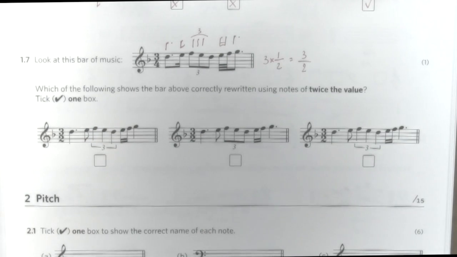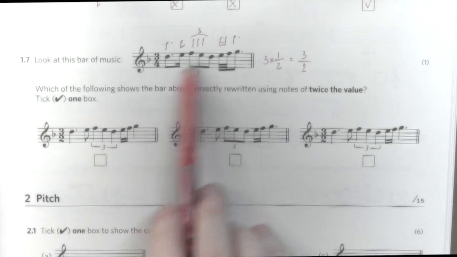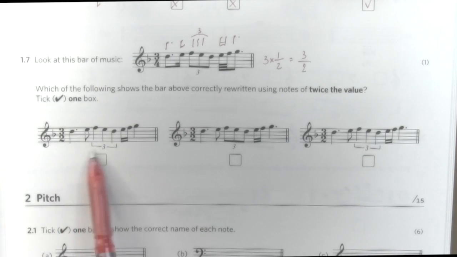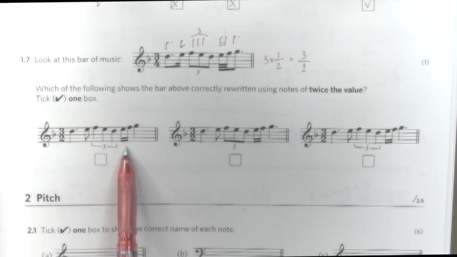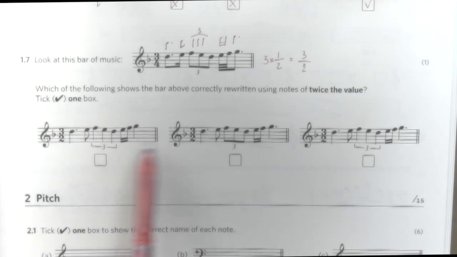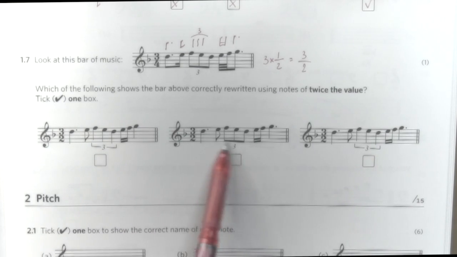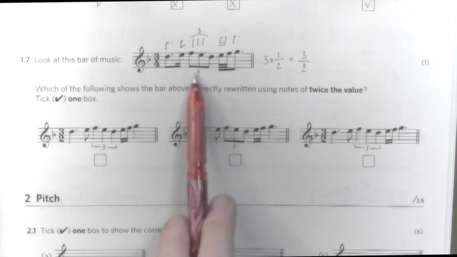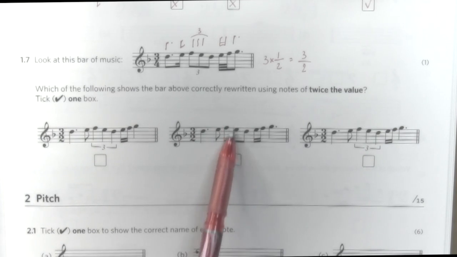There you go. Where do we have exactly this? And I would say that we have it here. This is very similar, but this is missing the dot. Here we have the triplets as quavers, the same, so that is incorrect.